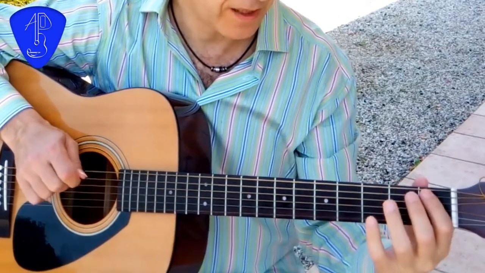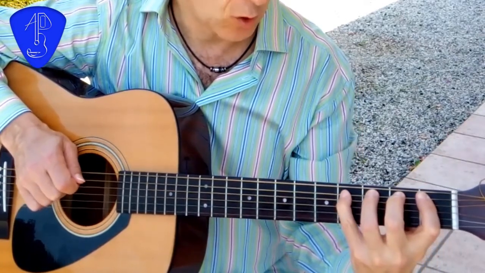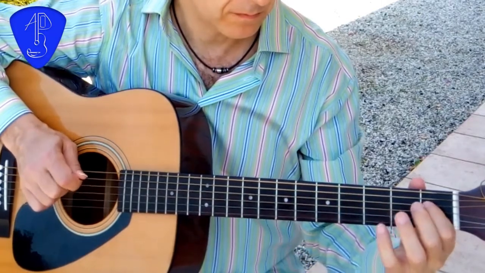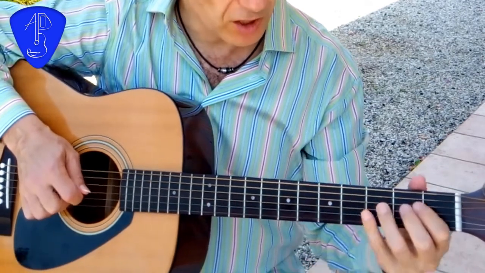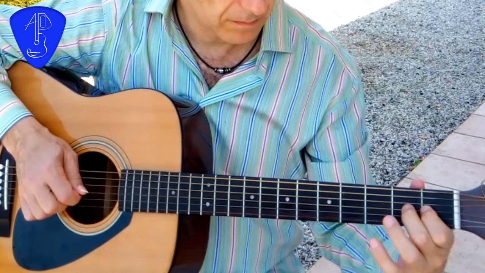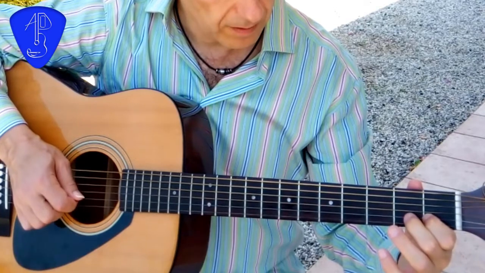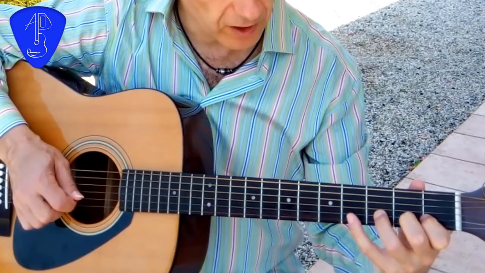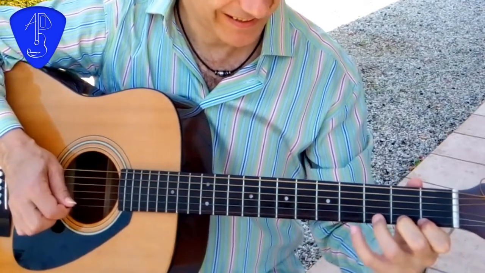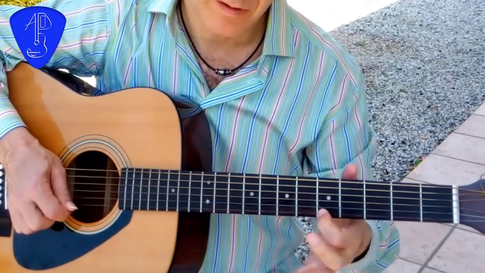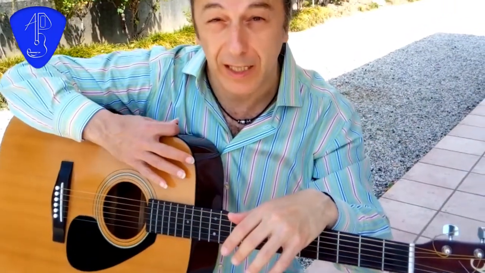Open string of A, open string of D, open string of G, careful here, open string of B, open string of E, and we go, okay, to reach the 5th fret. That was also the target of the beginning of this lesson.